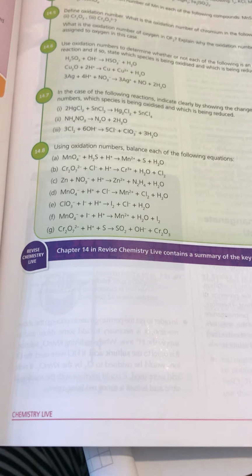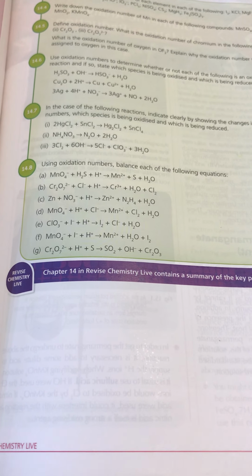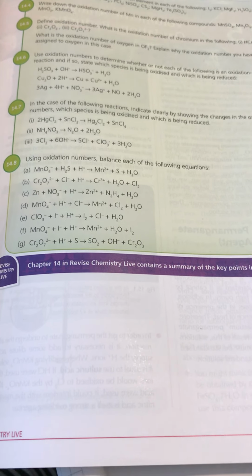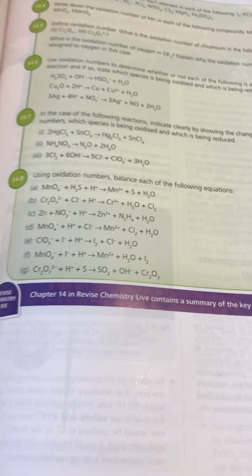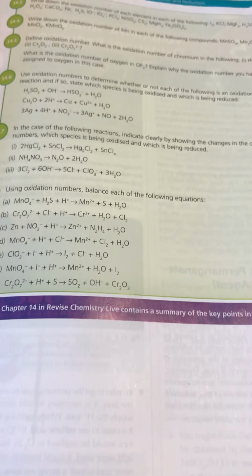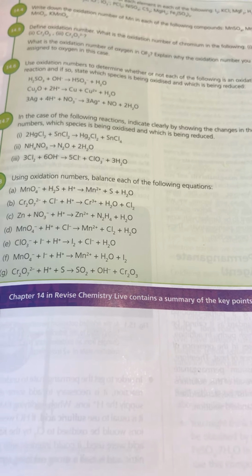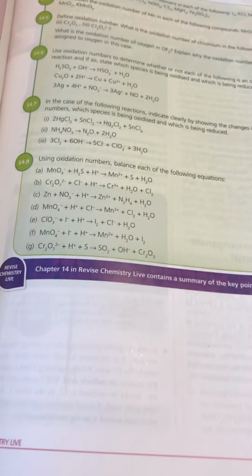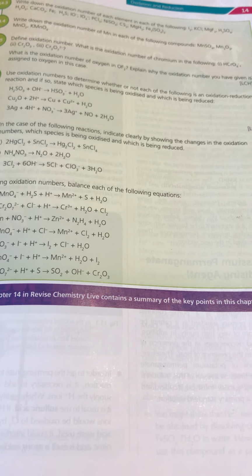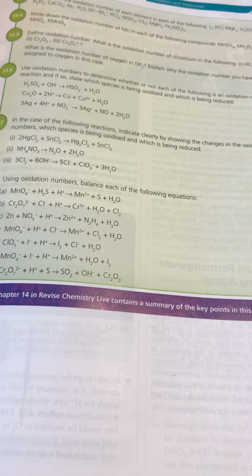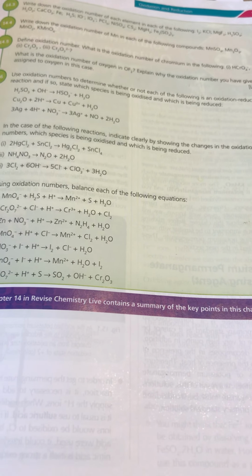The only thing you have to remember when you're using oxidation reduction and oxidation numbers is they don't have to make sense. So you can have 2.5 as an oxidation number, even though we know you can't gain or lose half an electron. But this is a man-made system. You can have 2.5, you can have 3.5. So just be wary of that.